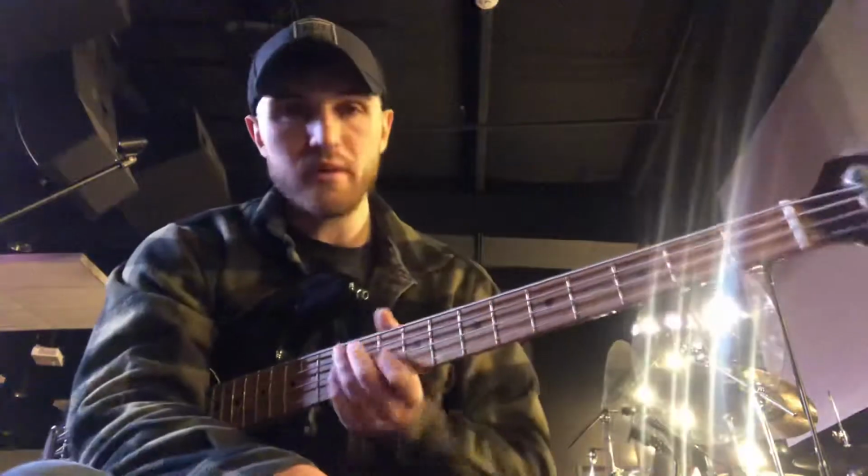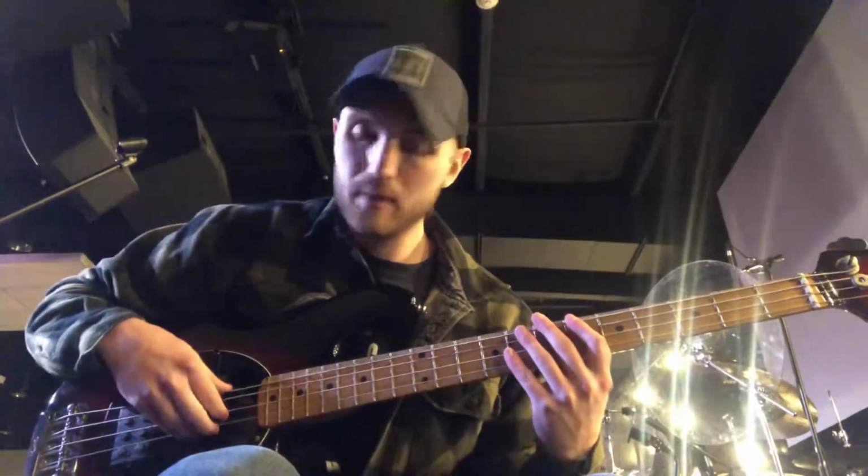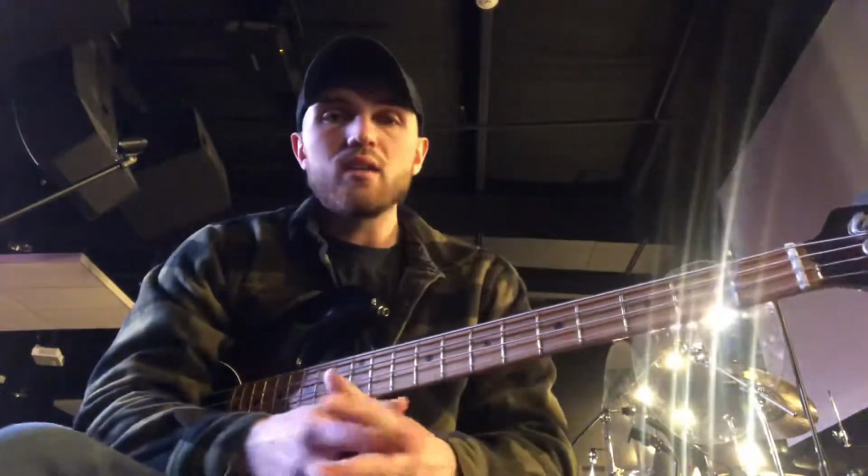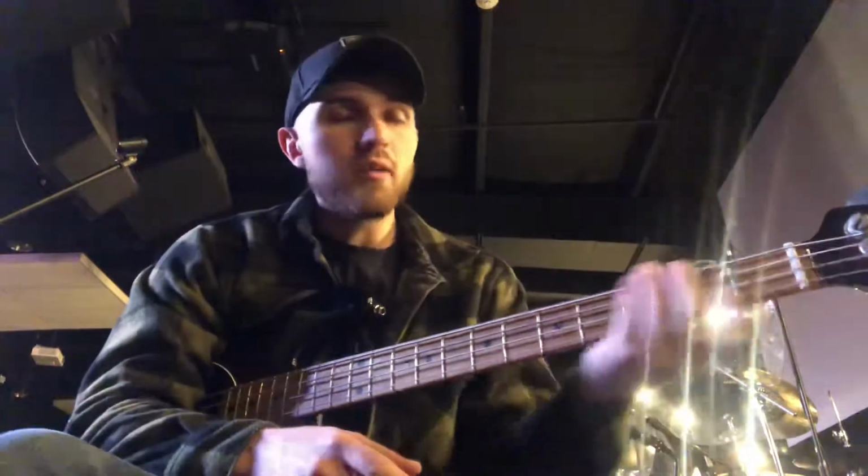Okay, so if you are on lesson 2, I expect you to have a good basis of the components of a bass guitar and know what all 4 strings are. In this lesson, I'm going to be explaining a little bit about music and how the fretboard works.